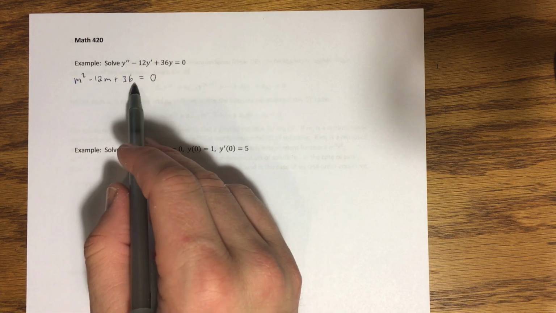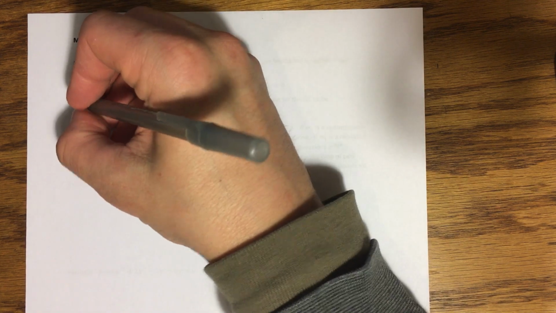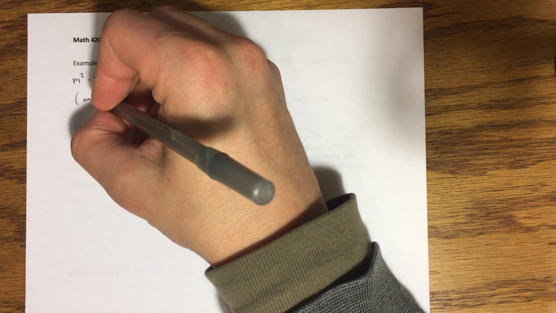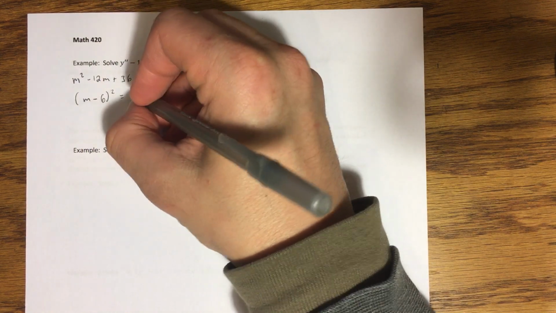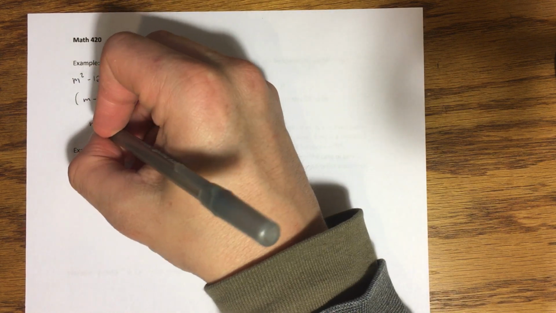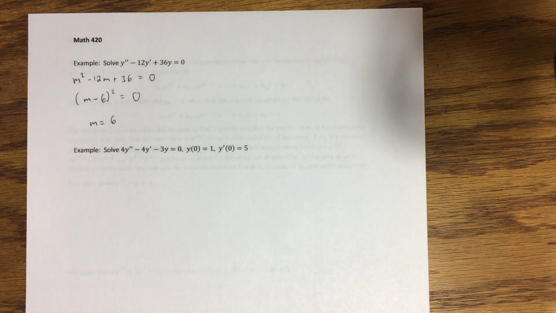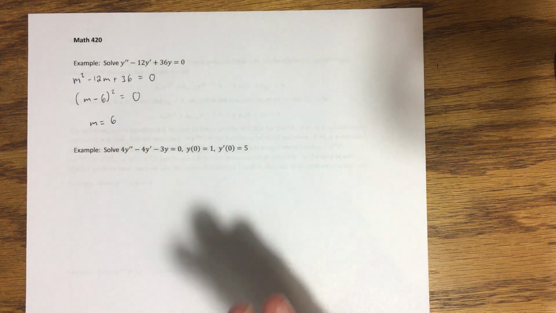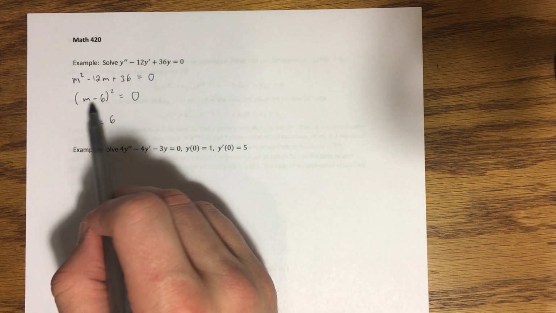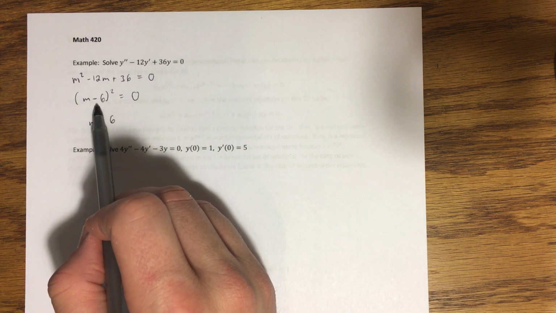I want to solve this, okay? And this factors to m minus 6 squared equals 0, giving me m equals 6. This is the case where we end up with one real repeated root. Repeated because m minus 6 is technically showing up twice in this factorization, m minus 6 times m minus 6.